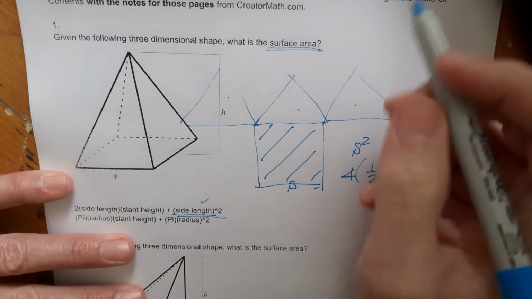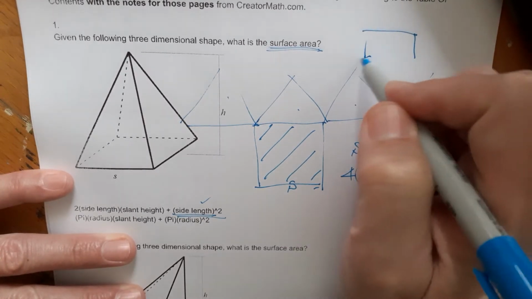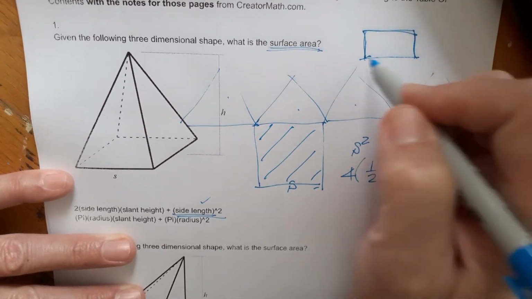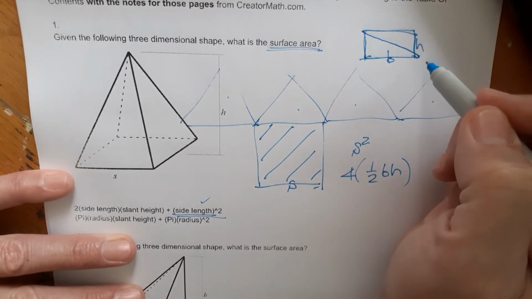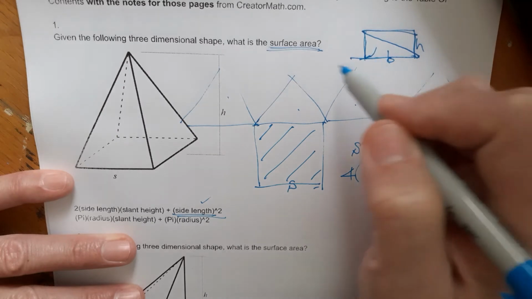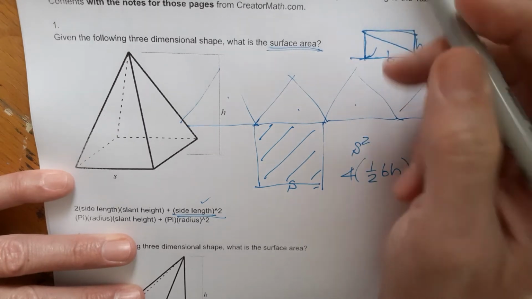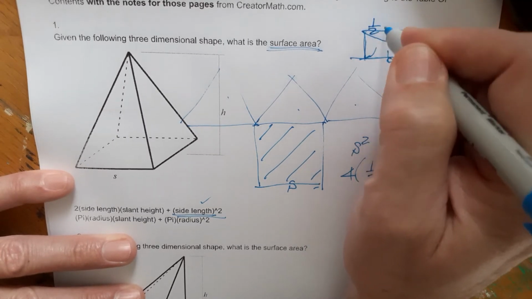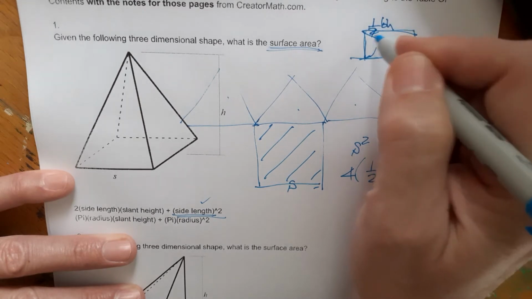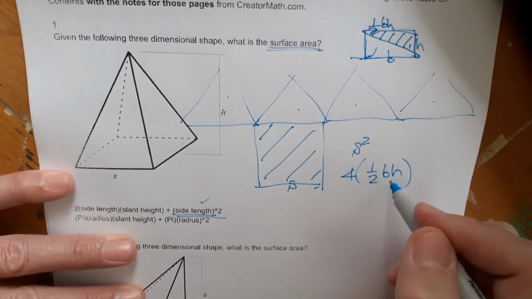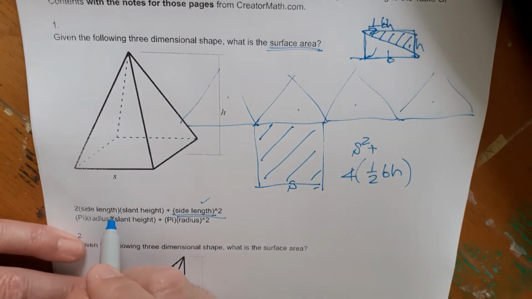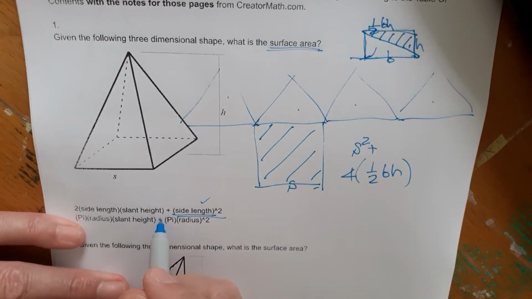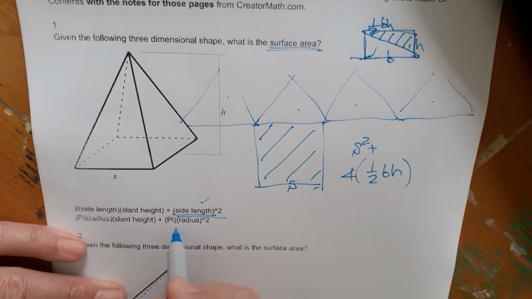There are 4 triangles, and the area of a triangle is 1/2 base times height. Why is the area of a triangle 1/2 base times height? Because if you have a rectangle, the area is base times height, and a triangle divides it exactly in half. So each of these triangles ends up being half of the whole, or 1/2 base times height. That's how we get the area of a triangle formula. So we've got 4 of those, and that's going to be added to this one here. So 2 side length times slant height.